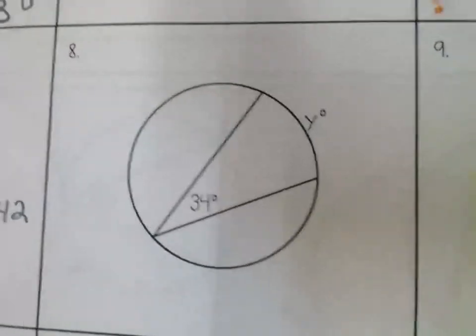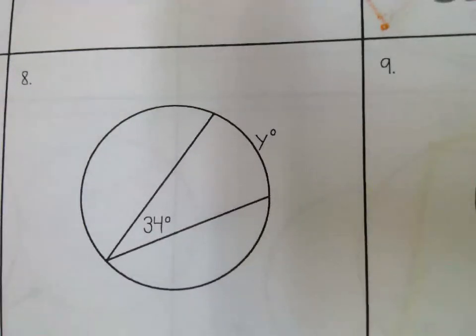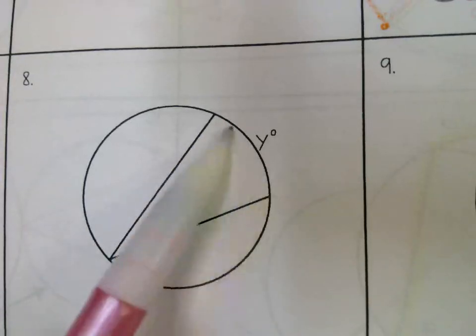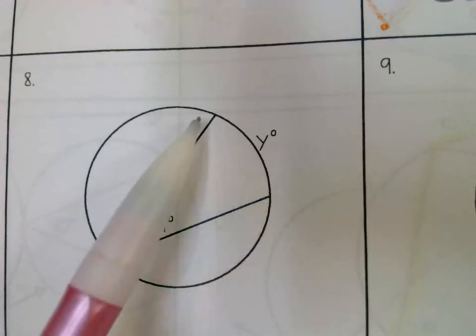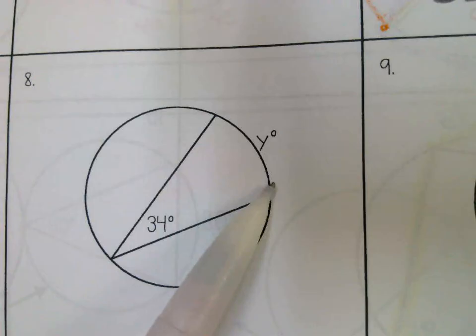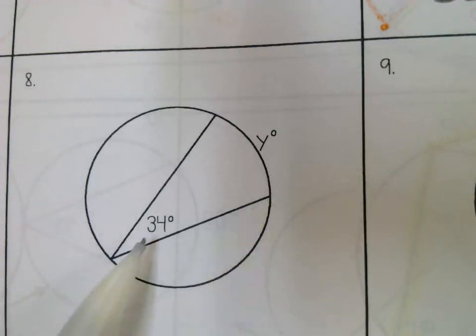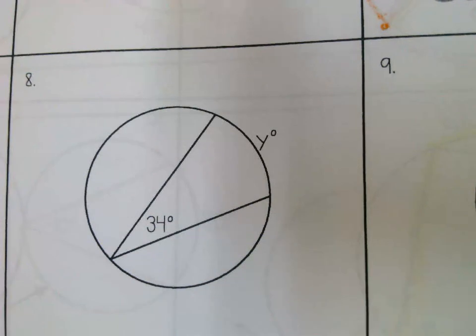Okay, number 8. That's an easy one. What's going to be the measure of Y here? How do I find Y? Y is my arc. So Ethan, what am I going to do? Divide or multiply?